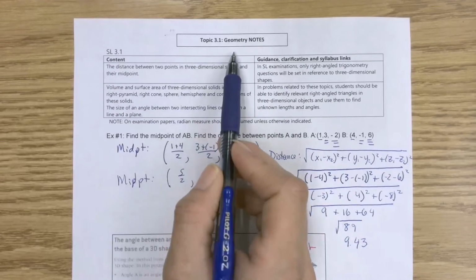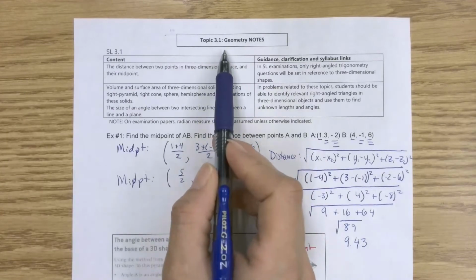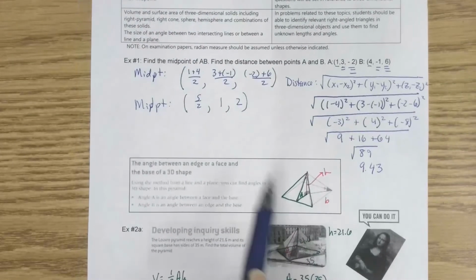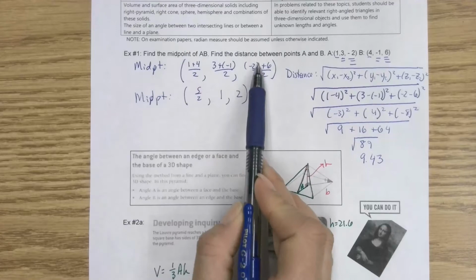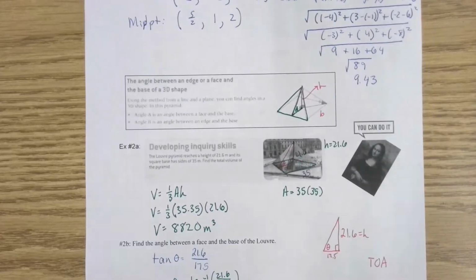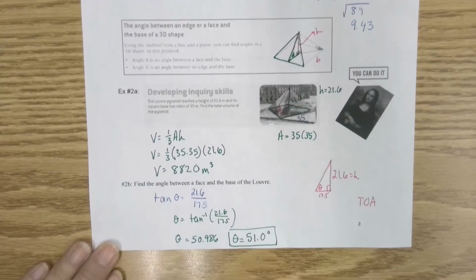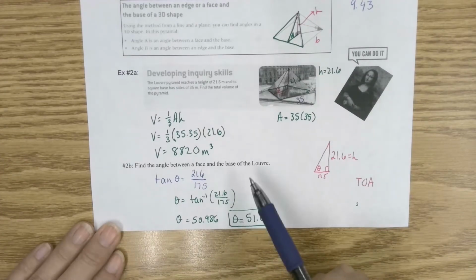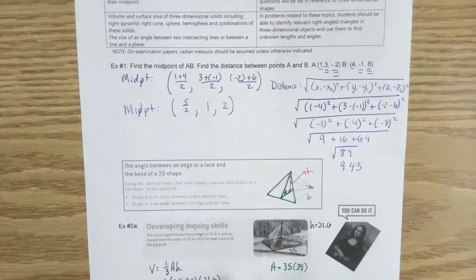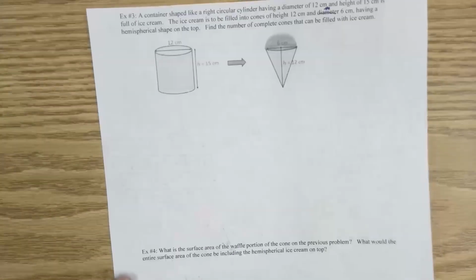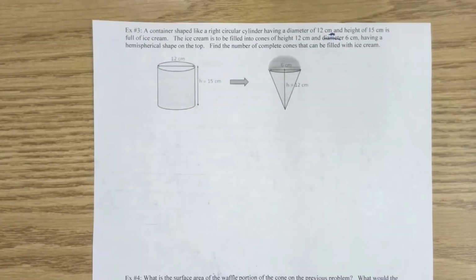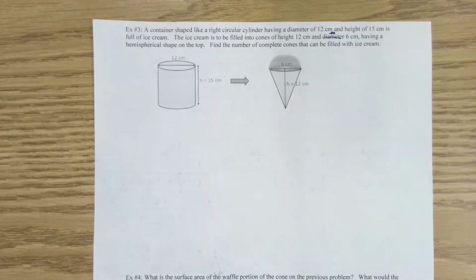Prior to this lesson, you most likely just watched 3.1's first video, which was on geometry, specifically midpoint and distance formula, and also calculating the volume of a pyramid and the angle between a face of the pyramid and the base. So this is our follow-up video on the reverse side of your notes, where we are going to look at surface area and volume, specifically of a combined solid.